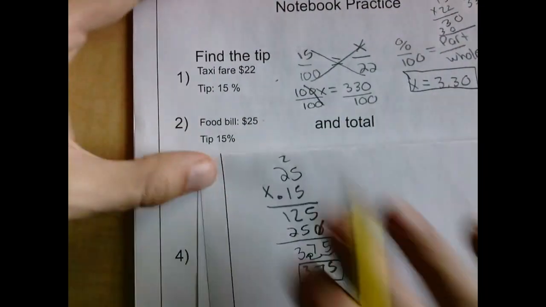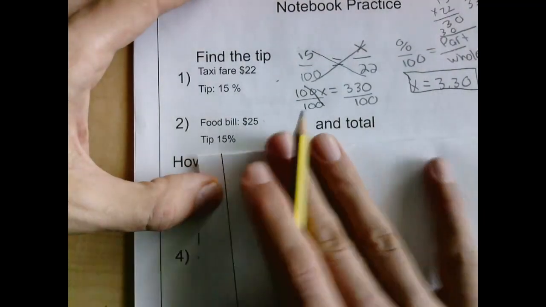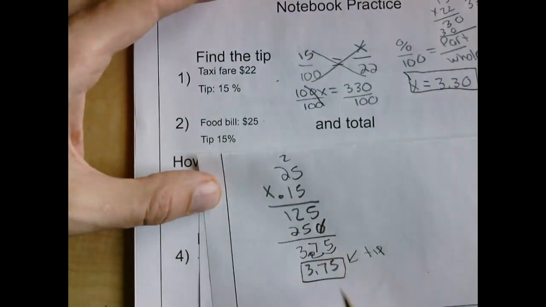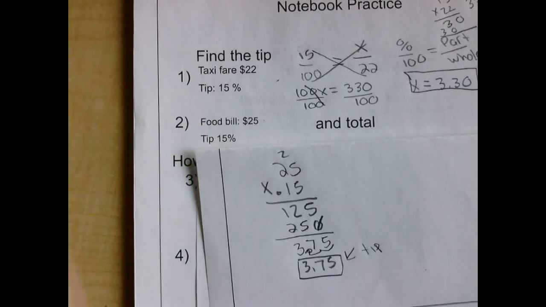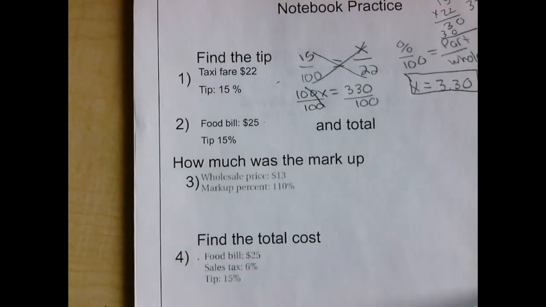But thanks again for letting me do this problem with you guys. I probably told you too much information here, but the tip was 3.75. So thanks again. Thank you, Mr. Eller. Let's continue.